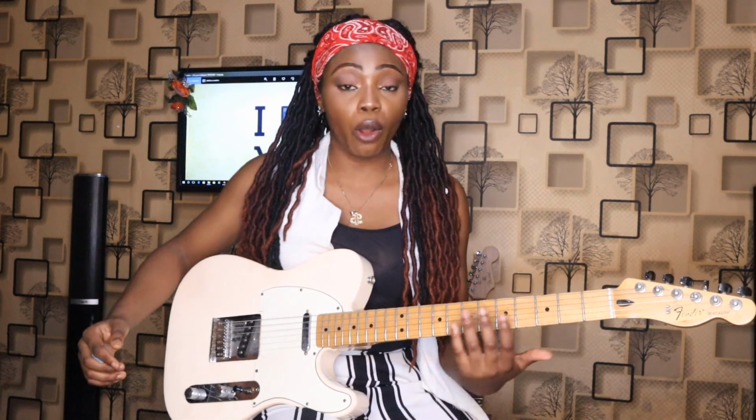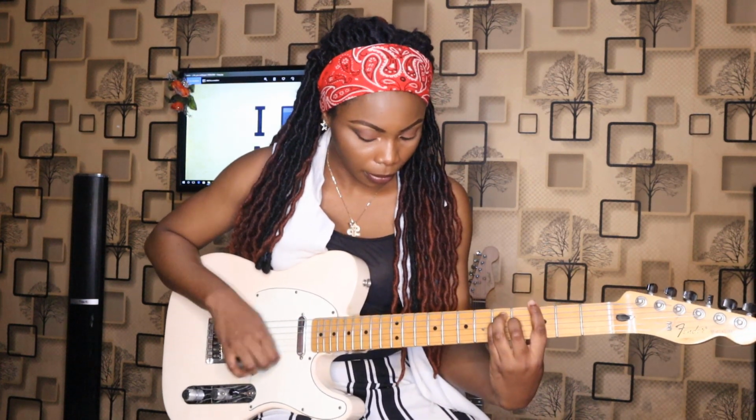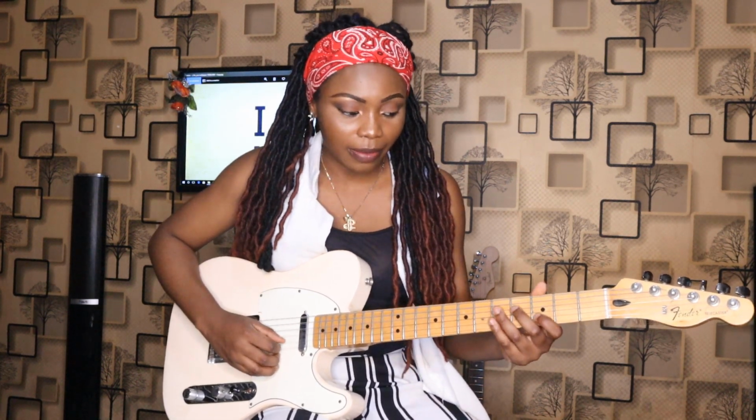Alright, so this is just a regular 1-4-5 in the key of G. The first thing that you can do is actually play the G major pentatonic over all the chords and it will still sound great. Alright, I'm going to show you an example. So now that we have that in the loop, the first thing we can do is actually play our pentatonic scale over this.